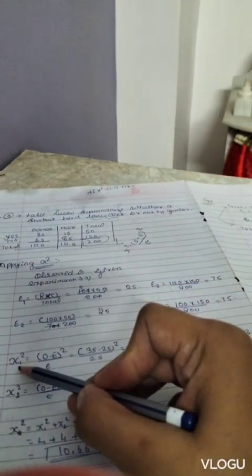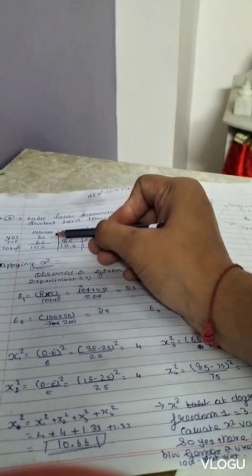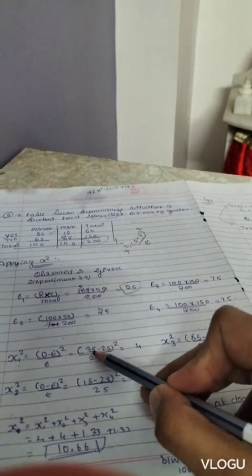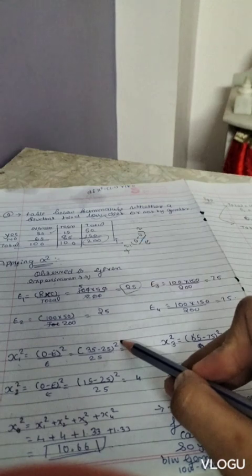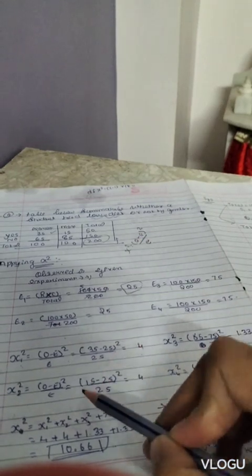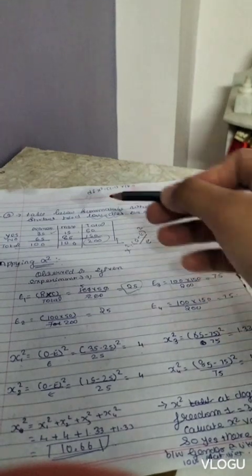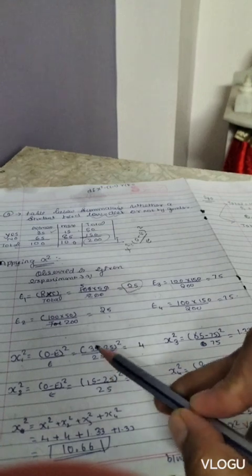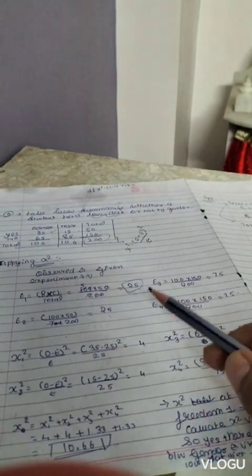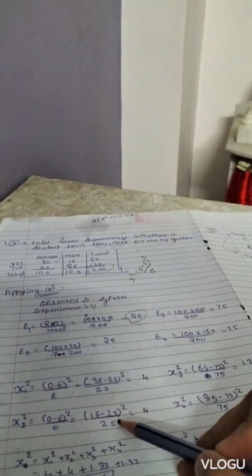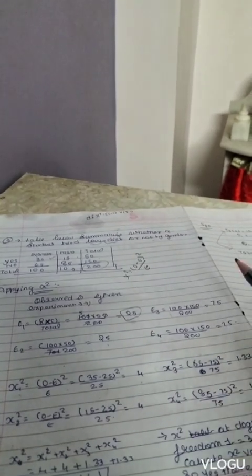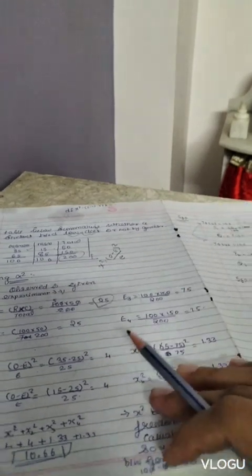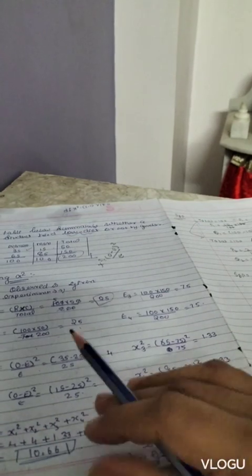Now you have to apply in the formula. For the first, the observed value is 35 and the expected value is 25. So 35 minus 25 is 10. 10 whole square is 100. 100 divided by 25 is 4. For chi-square 2, same. 15 is the observed value, 25 is the expected value. It is going to be minus 10, and minus 10 into minus 10 is 100, plus, because minus minus is plus. Divided by the expected 25, your answer will be 4. Same for chi-square 3 and chi-square 4. You get your answer after adding all the chi-squares that you have found.